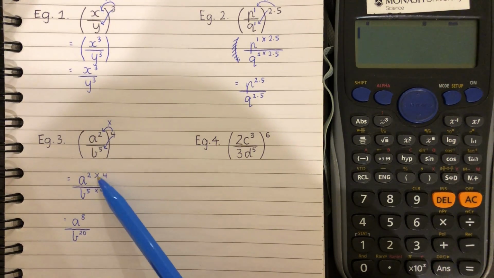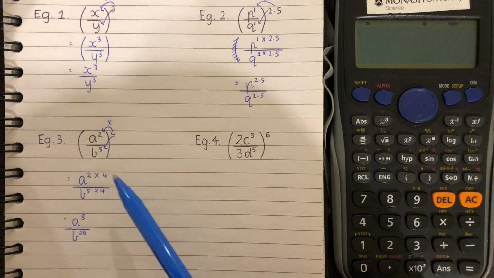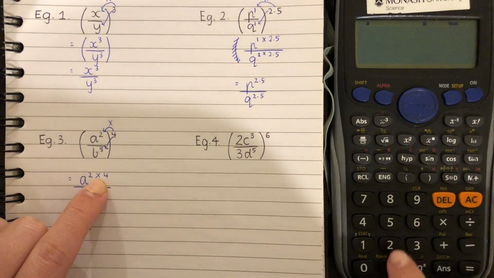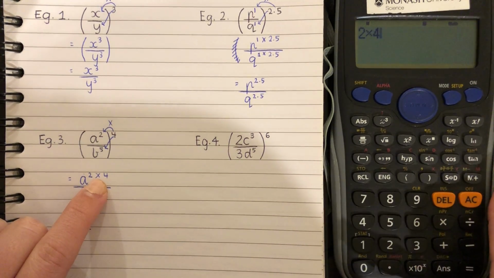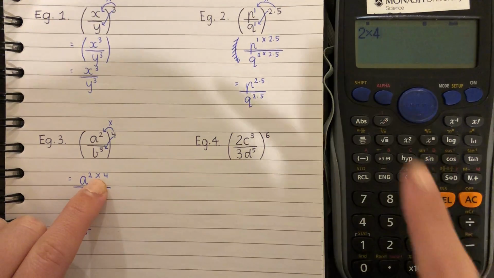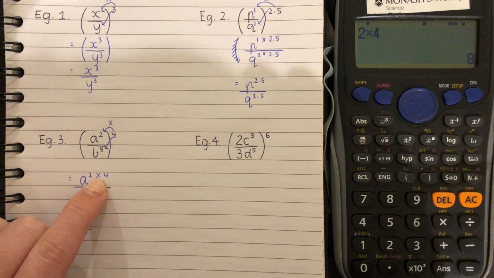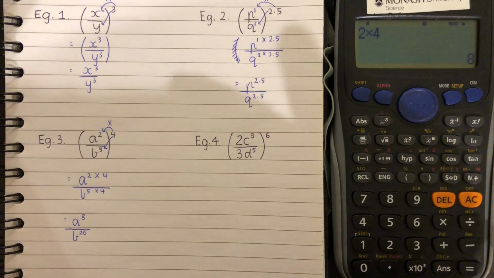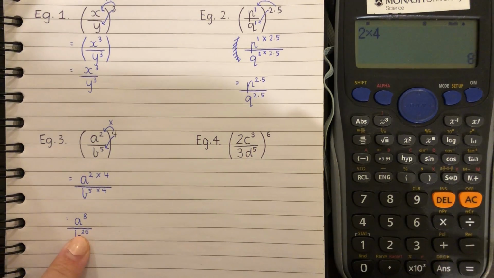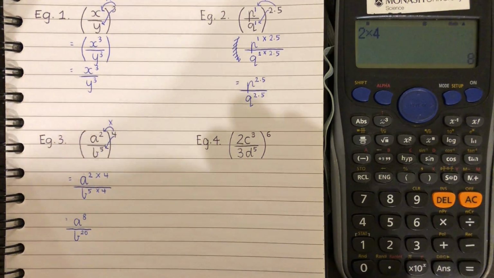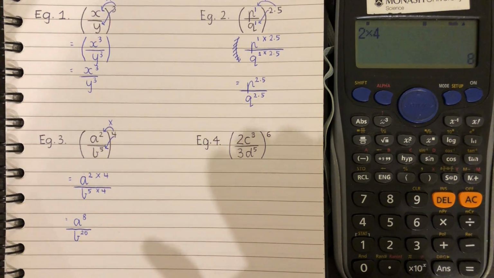You don't need to input these numbers in as a power, you just do it as a normal multiplication. So if you wanted to find out what 2 times 4 is, you just do 2 times 4 like normal in your calculator and press equals, so you obviously get 8. And then 5 times 4 will give you 20. Okay? All right, next one.